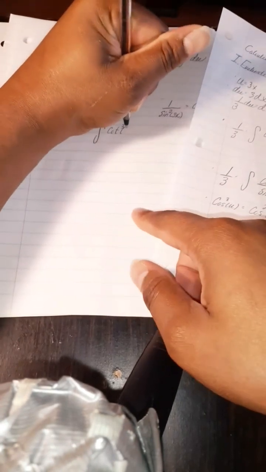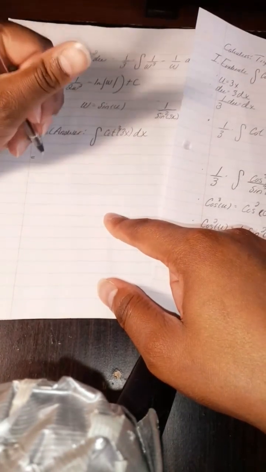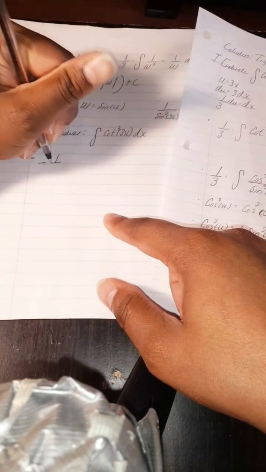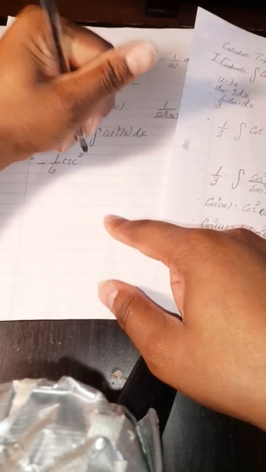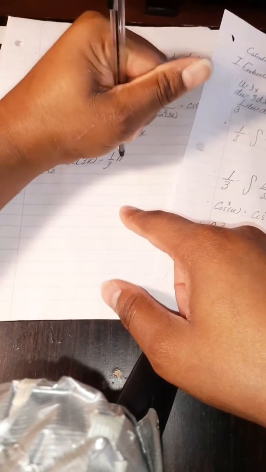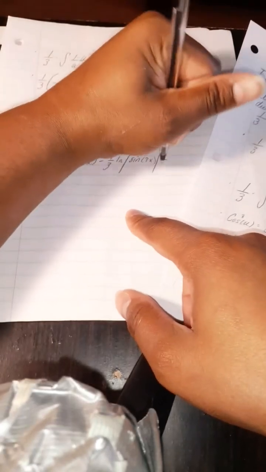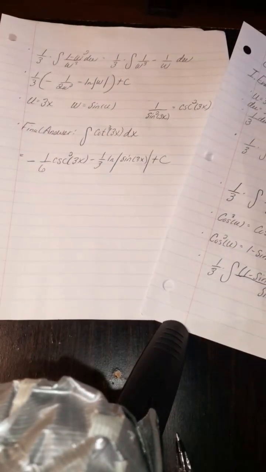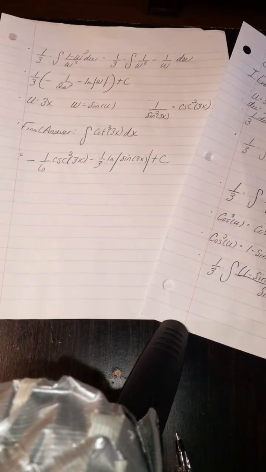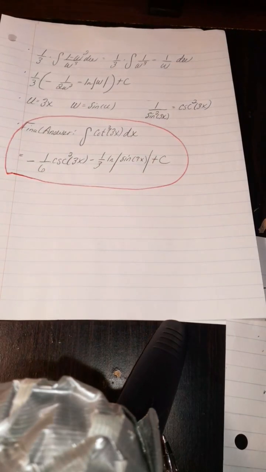So we were asked to integrate cotangent cubed of 3x dx. And our final answer here, and I'm going to distribute as well, is negative 1 over 6 cosecant squared of 3x minus 1/3 ln absolute value sine of 3x plus c. And that would be your solution. So let me circle that for you. And all you have to do is substitute everything back in. And all I did was distribute the 1/3 in, if you're wondering where all that came from. I just expanded it out.